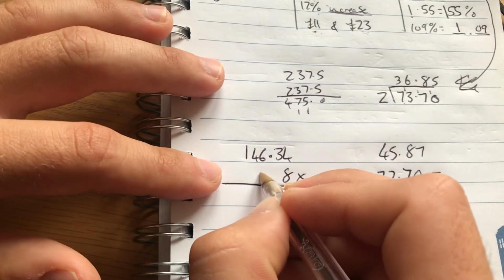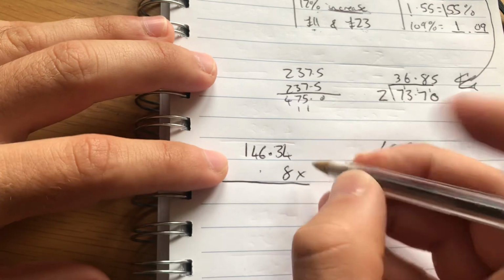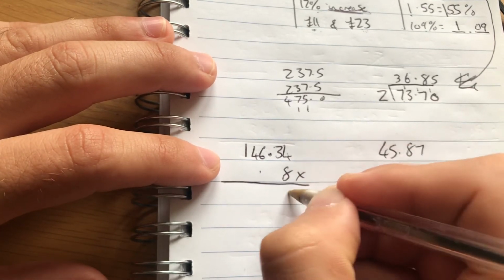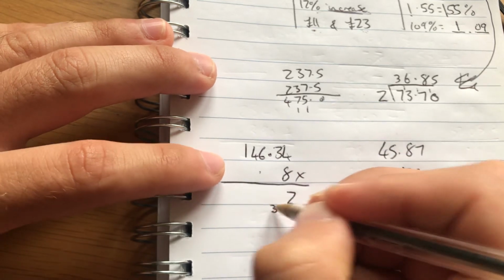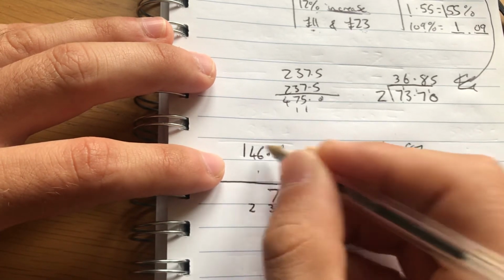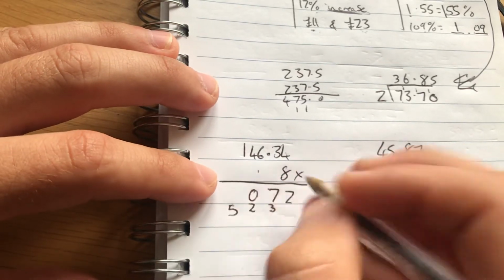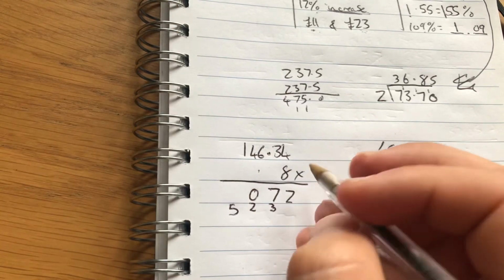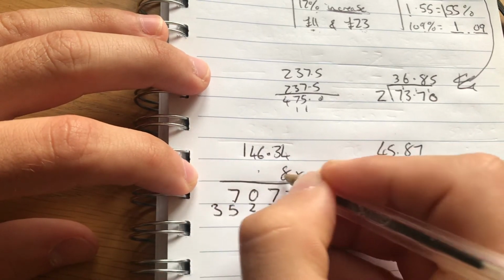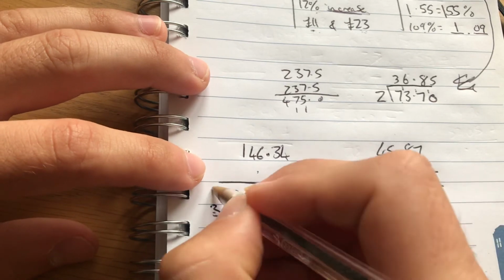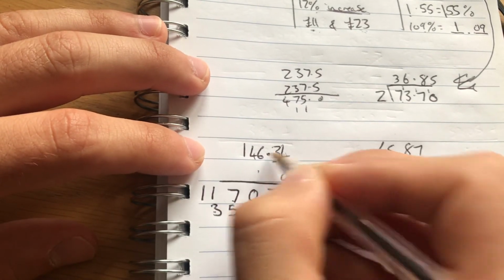So 4 times 8, 32. 8 times 3, 24, 25, 26, 27. 8 times 6 is 48, so that's 50. 8 times 4 is 32, add 5 is 37. And then 1 times 8 is 8, 9, 10, 11. Right, but remember, we've got 2 numbers after a decimal.